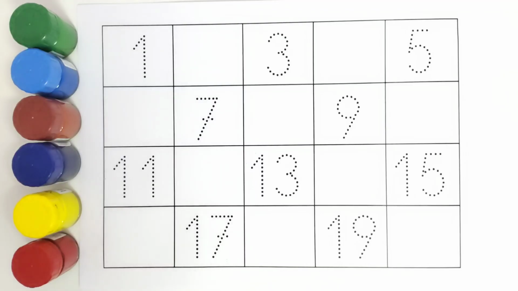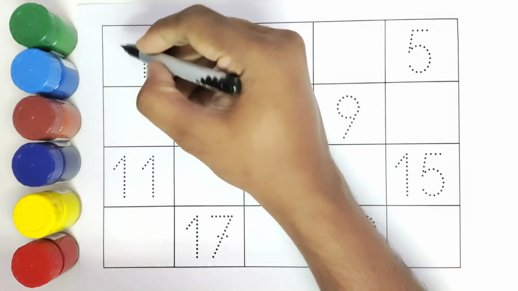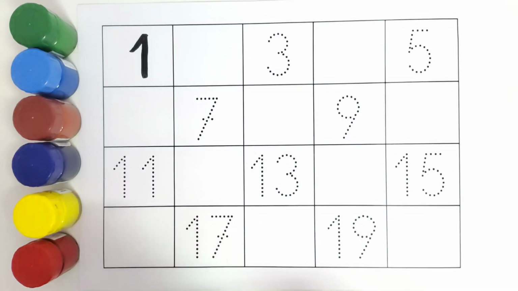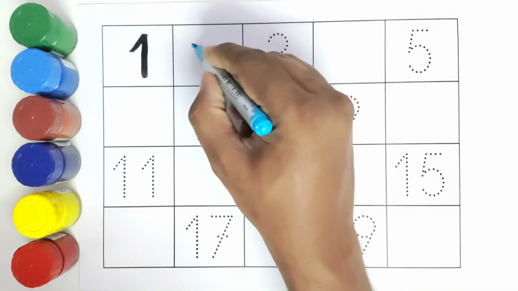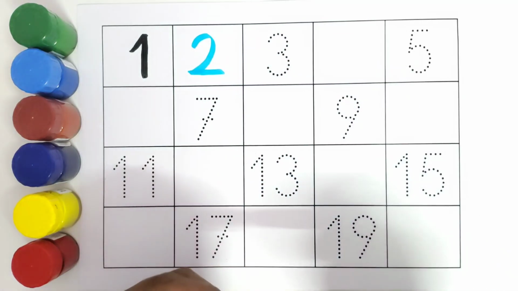Let us get started. We will be counting the numbers and finding the missing numbers. This is 1. Number 1. What comes after 1? Number 2. We will write number 2 in this box. Number 2.